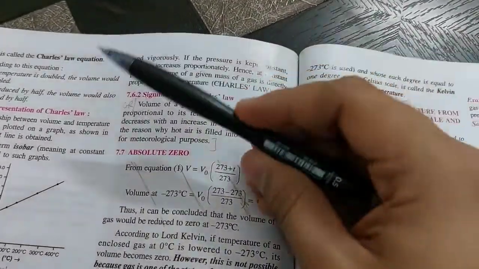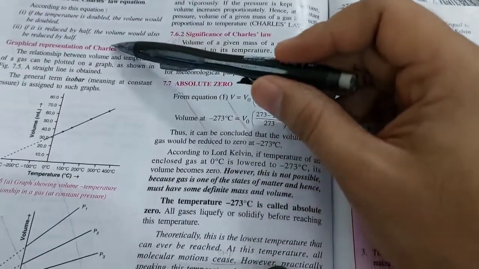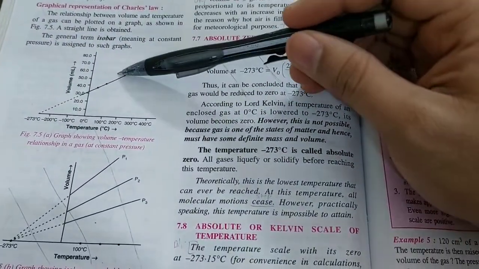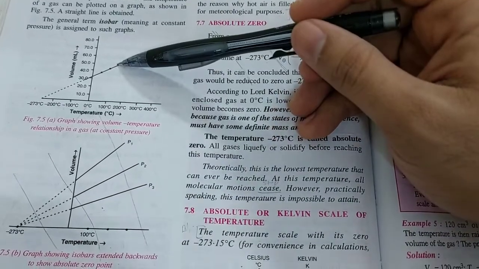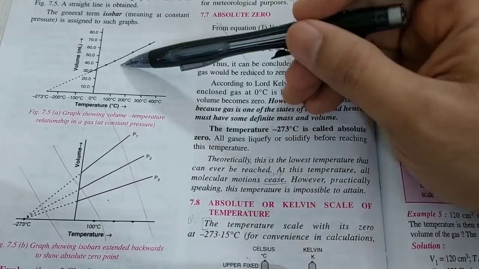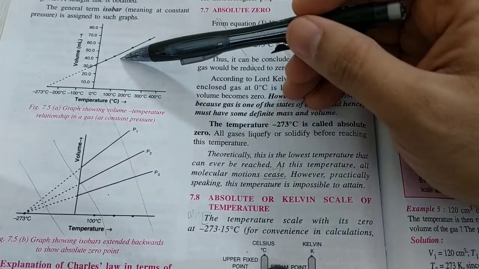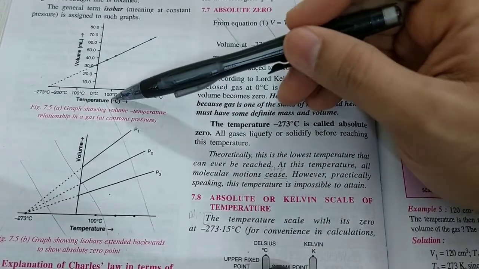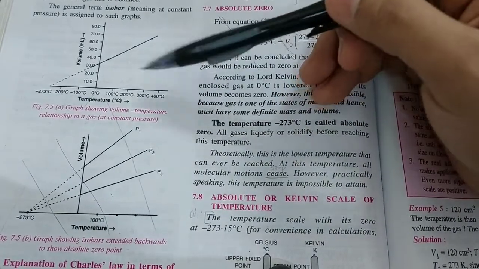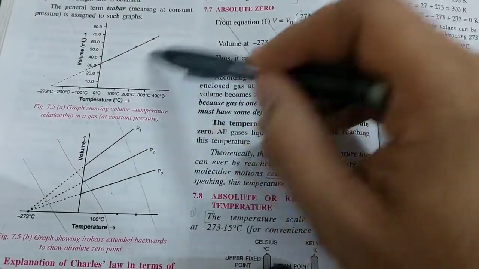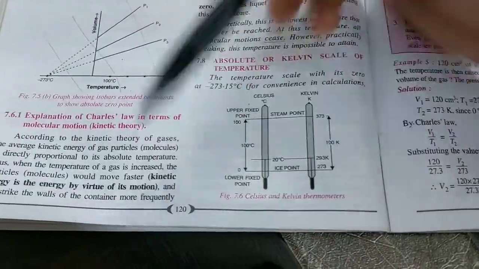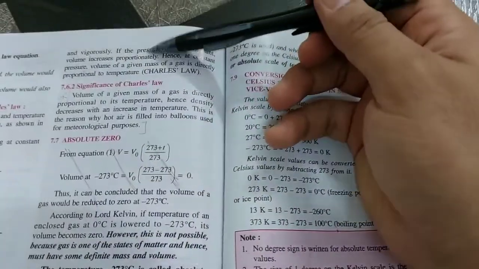The explanation of all this is in detail coming shortly when I start with the Dalal textbook. Graphical representation of Charles' law. Cancel this graph, and even this graph is quite complicated. There is an easier version in Dalal textbook which will be visible shortly. Here they've used degree Celsius on the x-axis, but if you use Kelvin, we can draw a graph from the origin. Explanation. That will be done a little later.